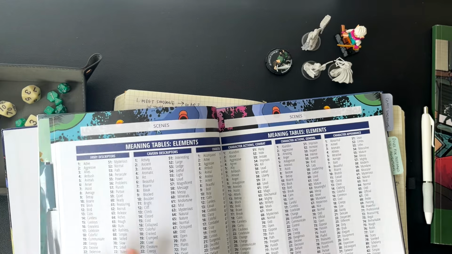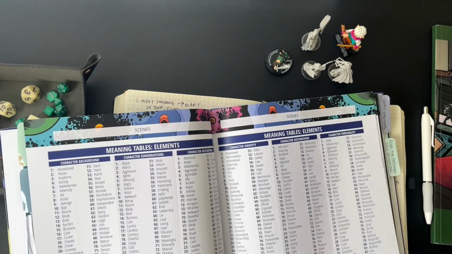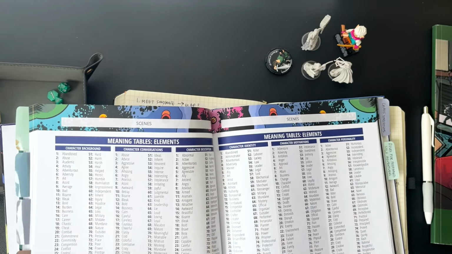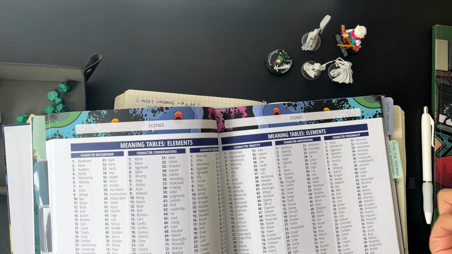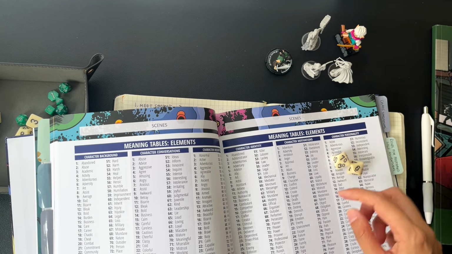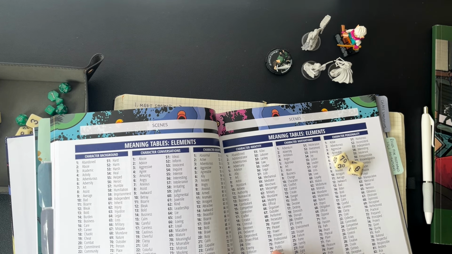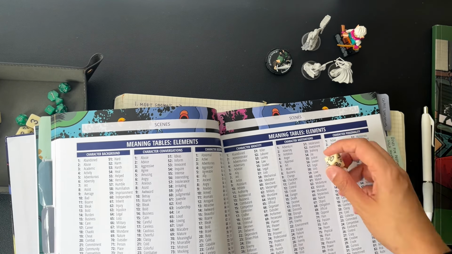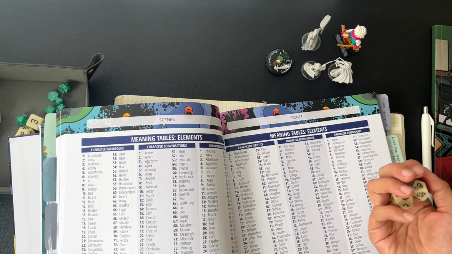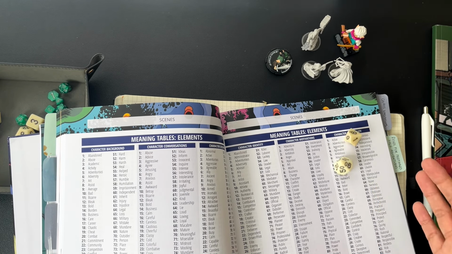So first, let's see character identity. So we'll roll on this table here, and let's see. Okay, so we got 76. Okay, public. Interesting. Maybe like a public figure, like a well-known figure in the village.